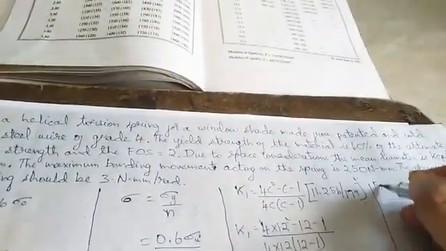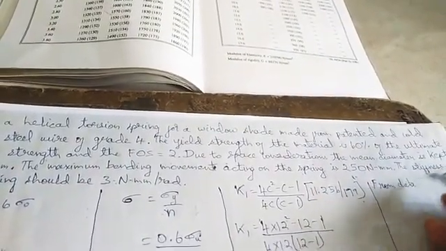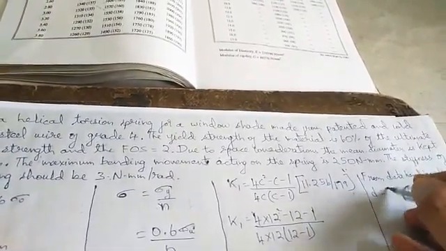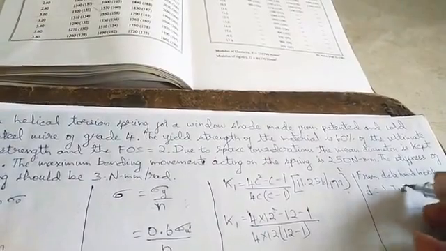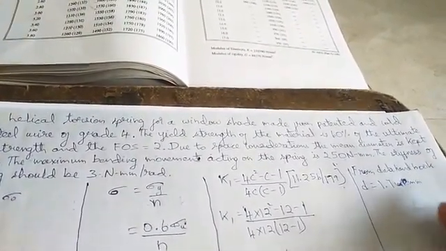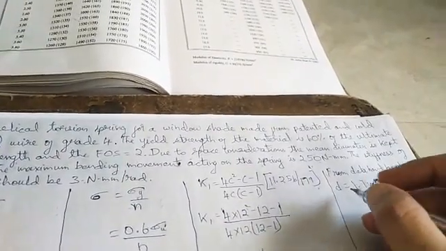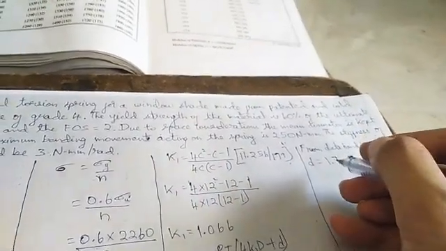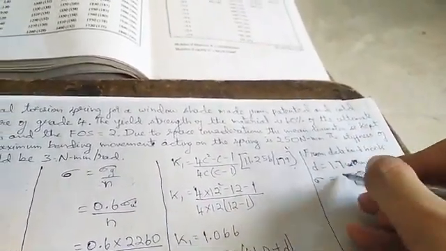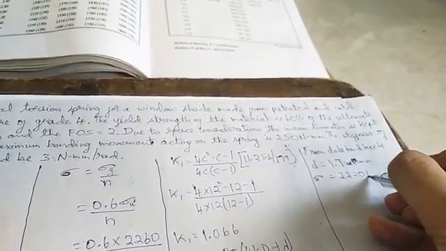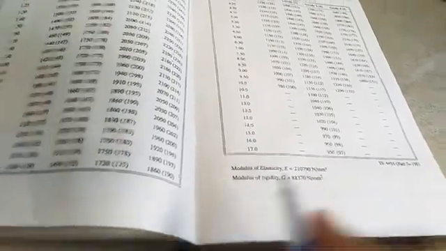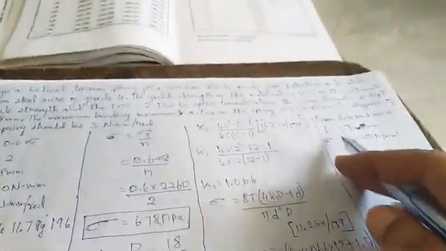So again from the data handbook, the diameter considered is 1.7 mm, and the stress induced is 2220 Newton per mm square. The modulus of elasticity and modulus of rigidity remain the same. So now for this value we shall check.